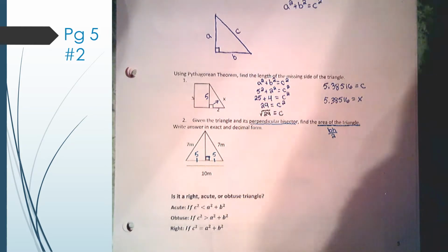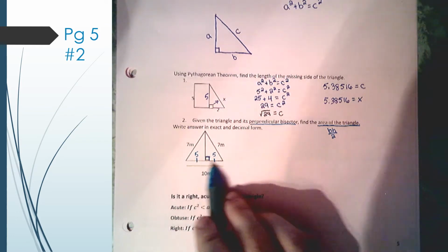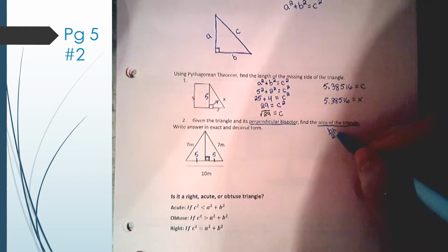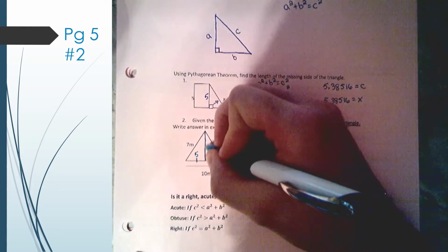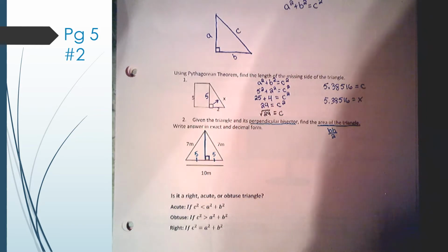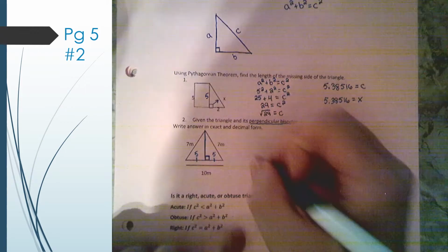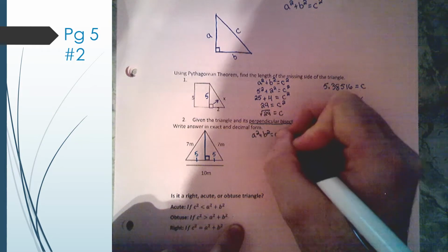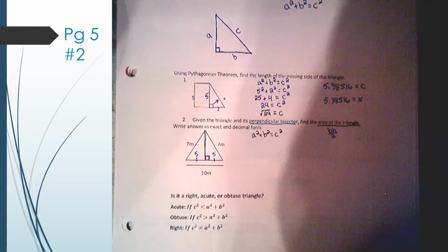Okay, so in order to find the base, we actually already have that. The base of this full triangle is down here, which is 10. The height is what we actually need to find. So we're needing to find this height right here. And the way we're going to do that is through Pythagorean Theorem. In case you already forgot Pythagorean Theorem, it's a squared plus b squared equals c squared, where a and b are the legs and c is the hypotenuse.